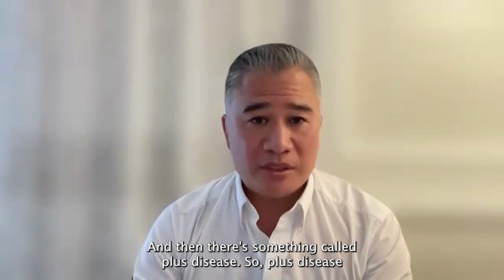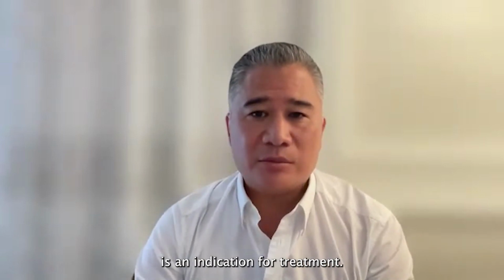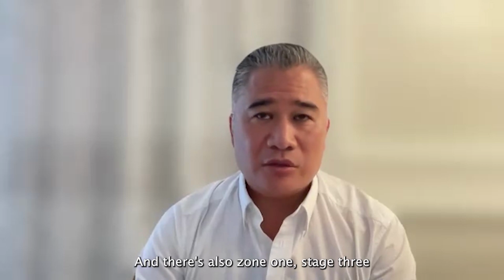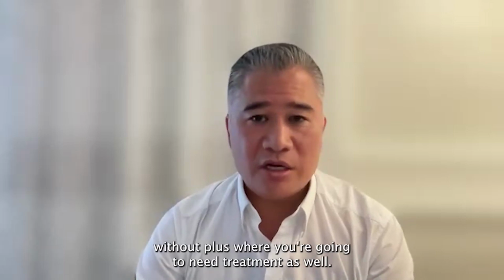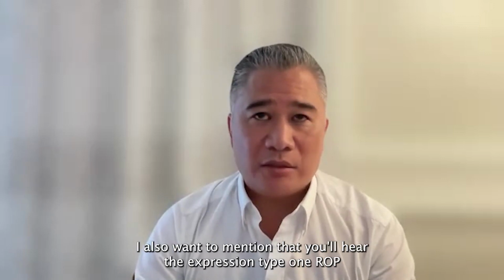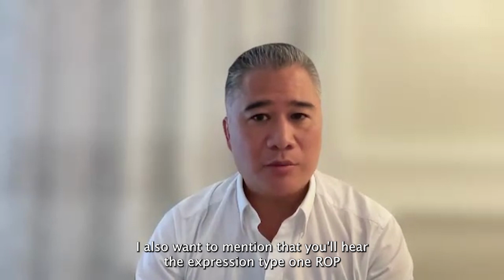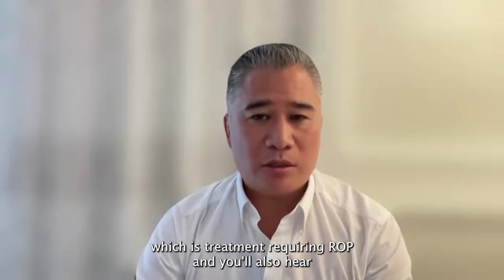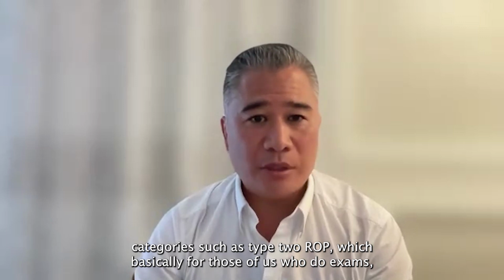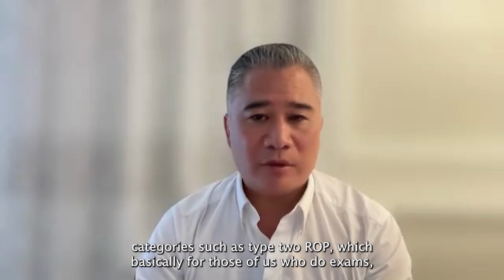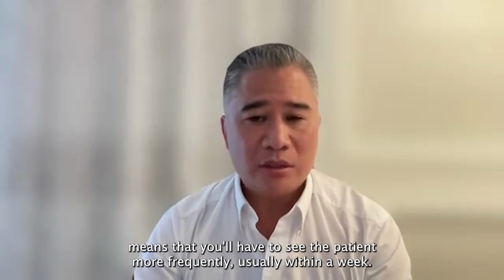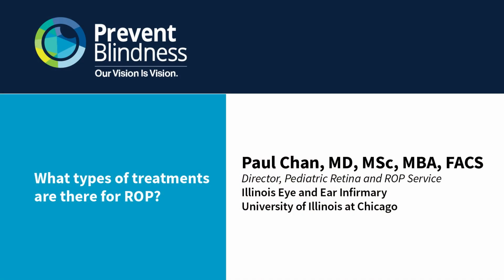And then there's something called plus disease. Plus disease is an indication for treatment. And there's also zone 1, stage 3 without plus, where you're going to need treatment as well. I also want to mention that you'll hear the expression type 1 ROP, which is treatment-requiring ROP. And you'll also hear categories such as type 2 ROP, which basically, for those of us who do exams, means that you'll have to see the patient more frequently, usually within a week.